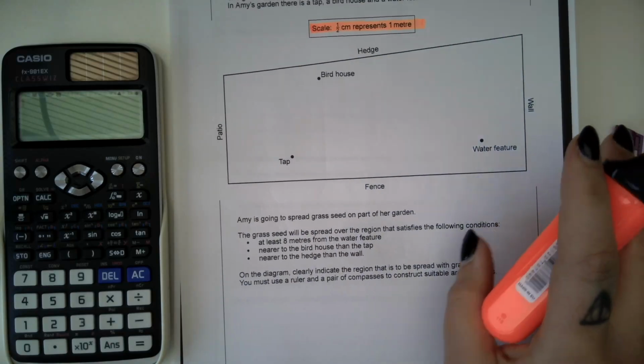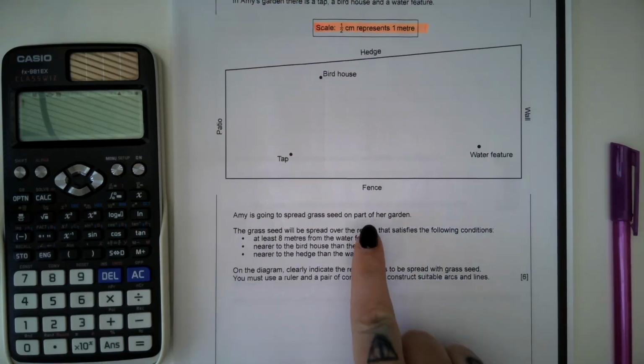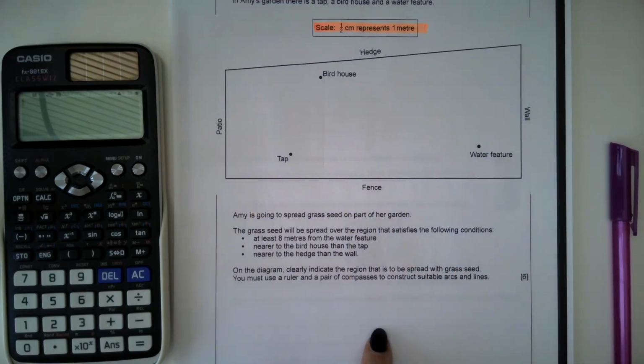So Amy is going to spread grass seed on part of her garden, so not the whole garden. The grass seed will be spread over the region that satisfies the following conditions.